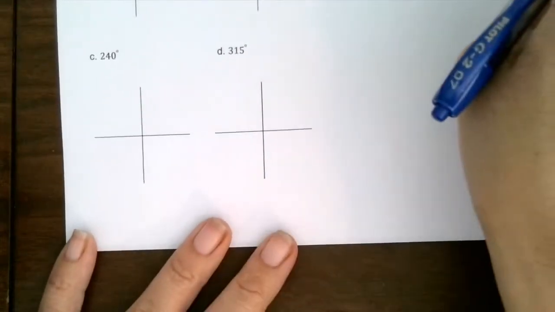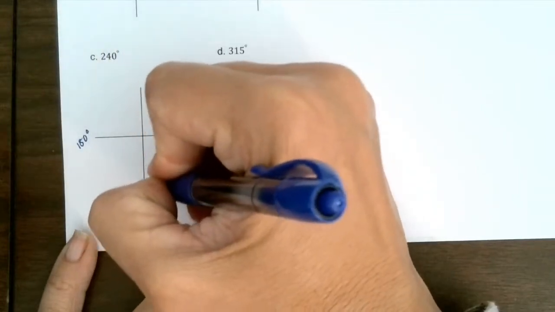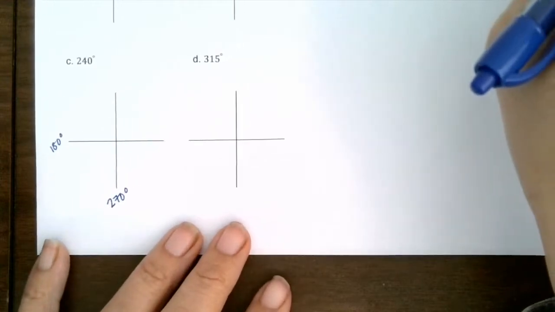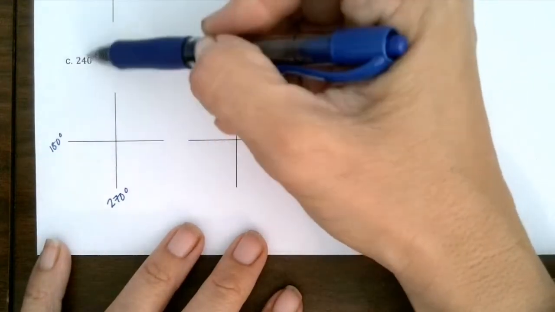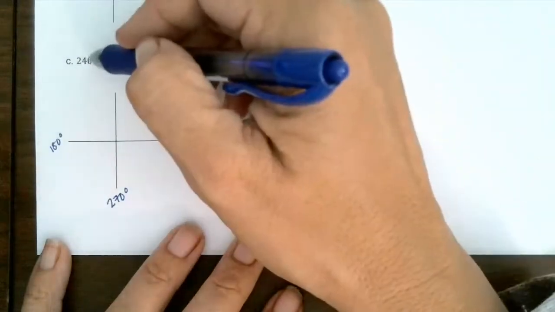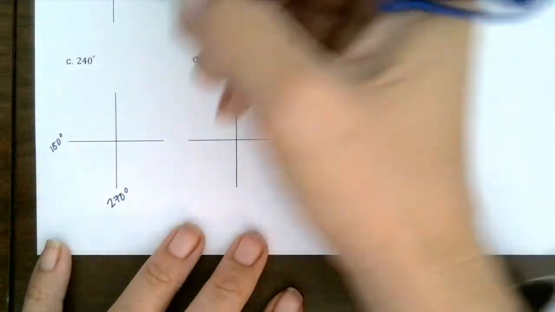Next one is 240. So 240 is between 180 and 270. And these problems are all rigged to be special triangles because that's what we're working with. So I know that this one's going to be closer to 270 than it is to 180, just because it's a bigger number than 180 relative to 270.